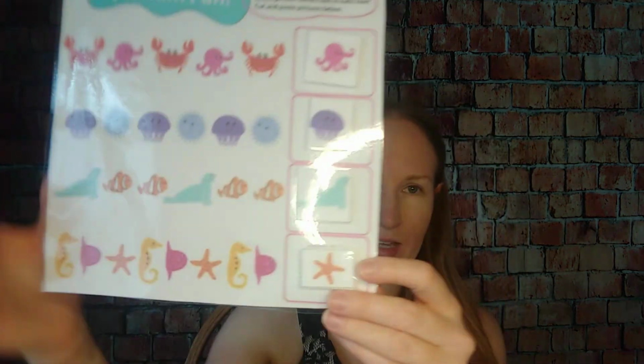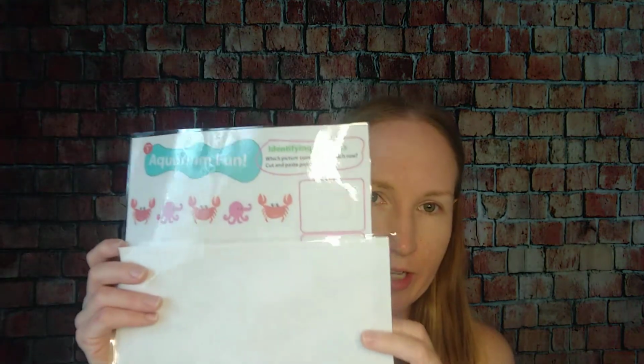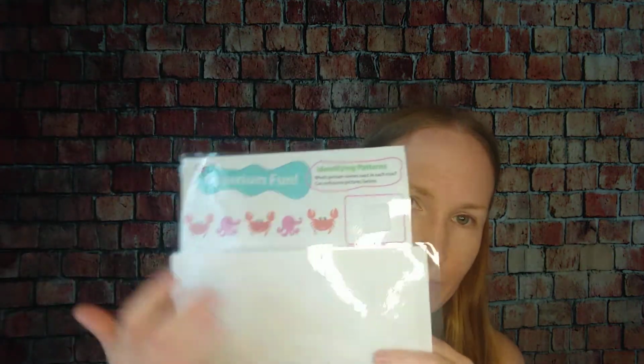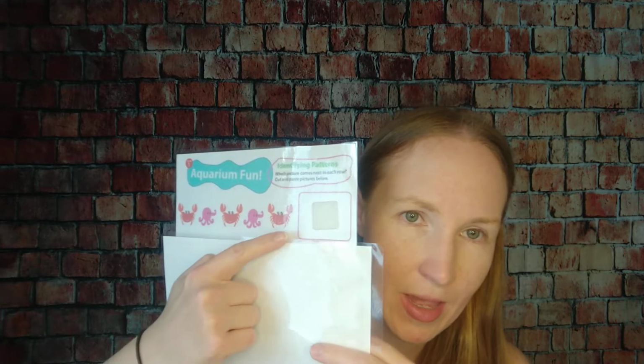Okay, now we have our octopus, jellyfish, seal, starfish. I'm going to take those off, and we're going to see if we can fill in what comes next. So let's look at the first line. I'm going to cover it up so we're only looking at the first line because the other lines might be distracting. Crab and octopus, crab and octopus, crab and.